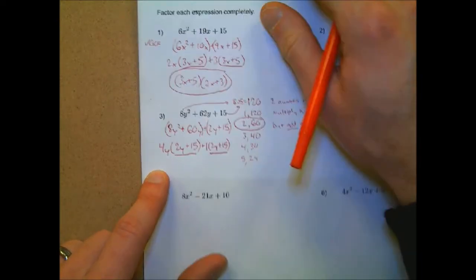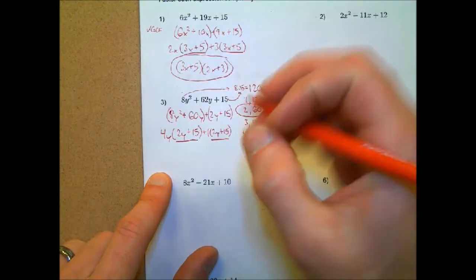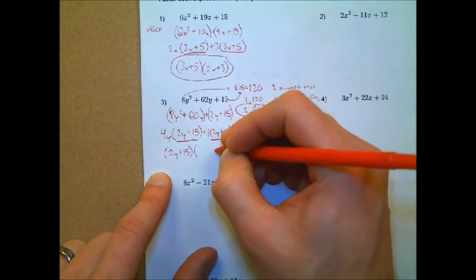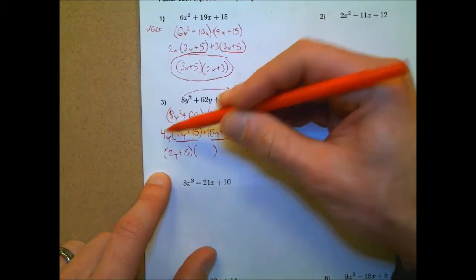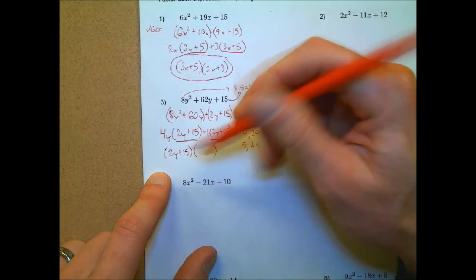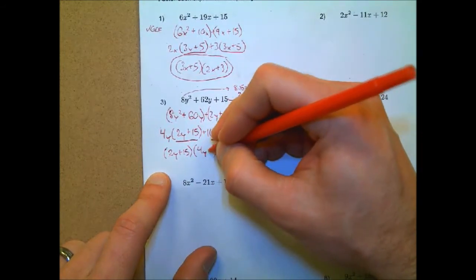Right, Alex? So 2y plus 15 times, well, if I take the 2y plus 15, what's going to be left? 4y plus 1. There you go, Carson. Exactly right. 4y plus 1. And there's our final answer.